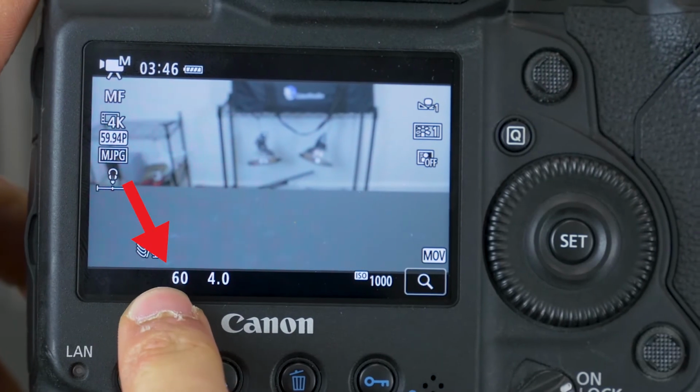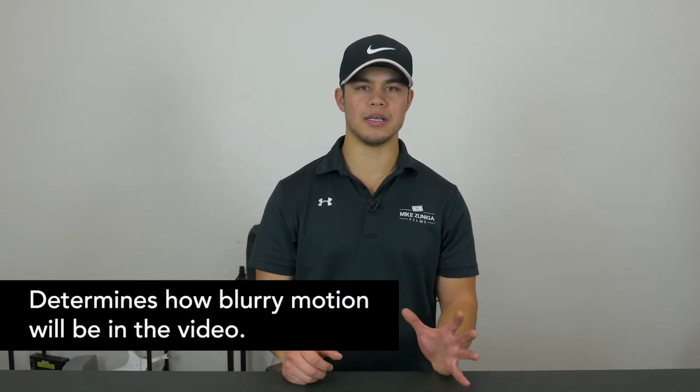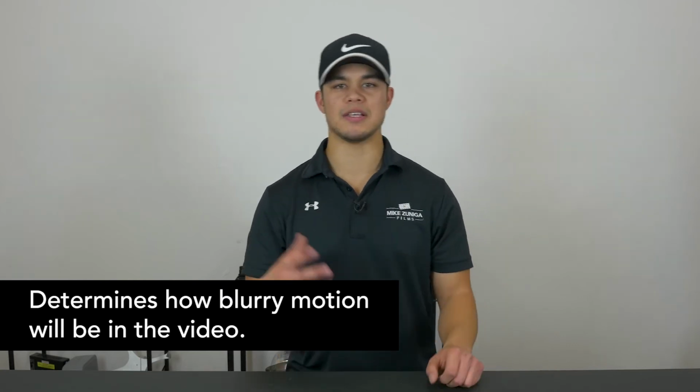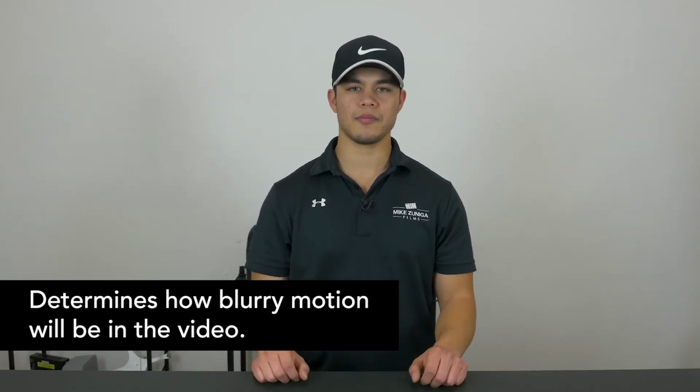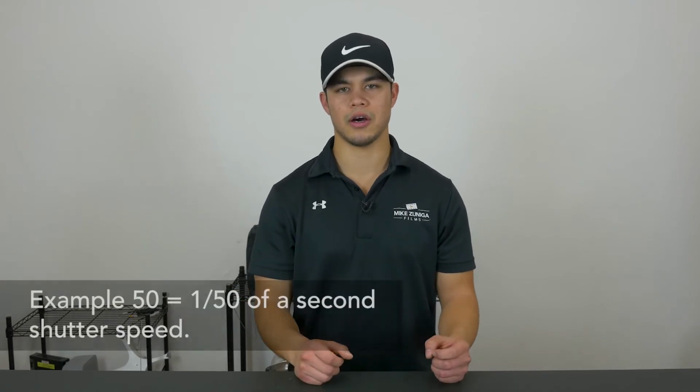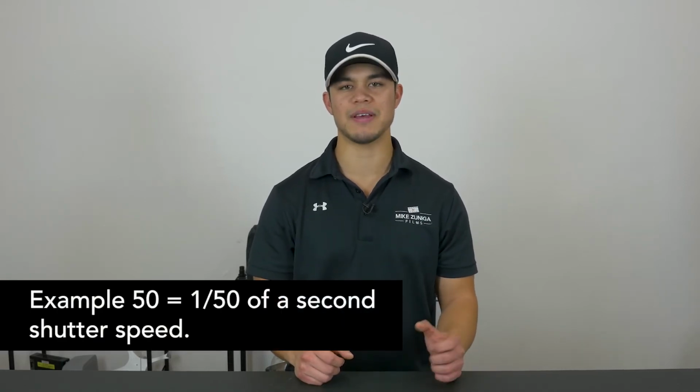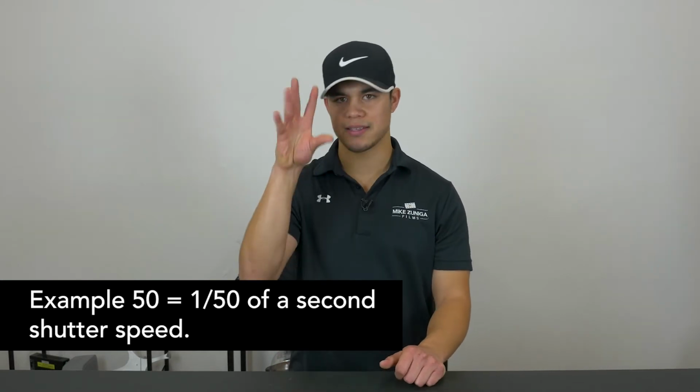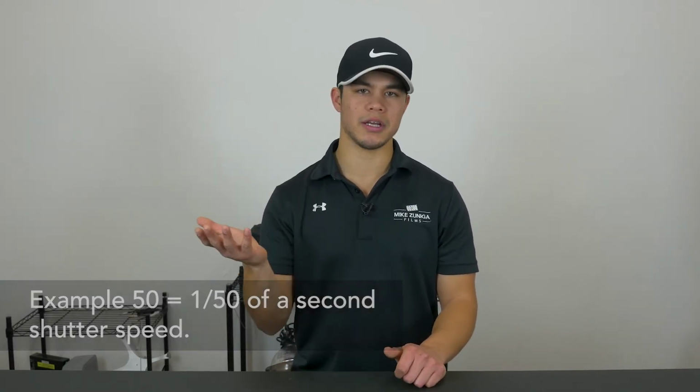Shutter speed basically determines how much motion blur your video will have, okay? The number for shutter speed that you can see in your camera is like, let's say 50, 60, 40. Basically, it's a fraction. You don't see it on your camera, but it's a fraction. If you see a 50 on your camera, it means 1/50th of a second, and that's how fast it's capturing the image. Because a video is just a bunch of images put together to make a motion picture.